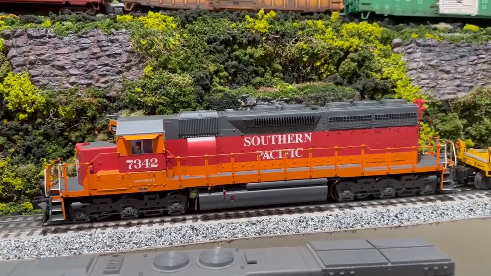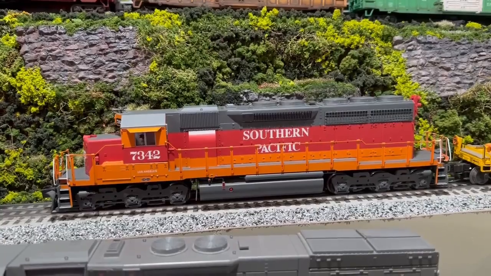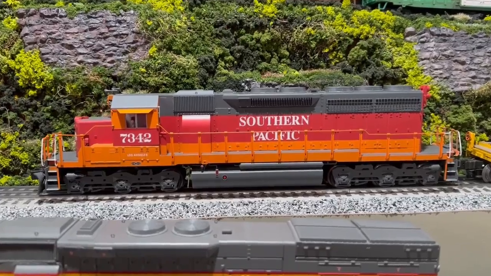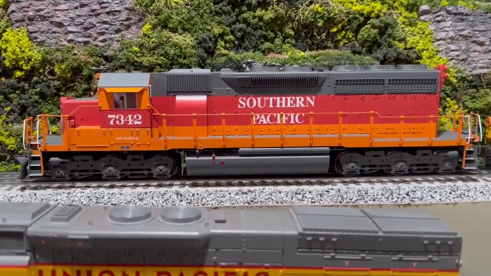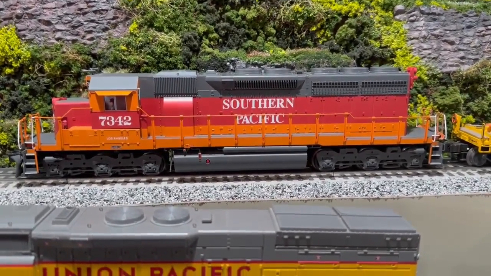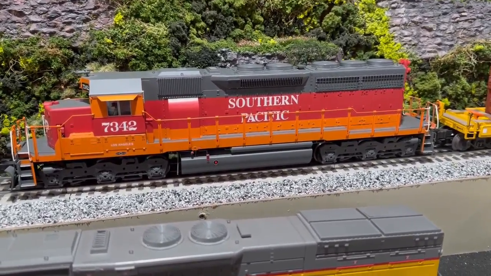The one thing that I will say, they're pricey. They are not cheap. And as they come out with some newer models that have more advanced features and some new tooling, I'm really starting to see some of this Lionel product get up there in terms of the price point.